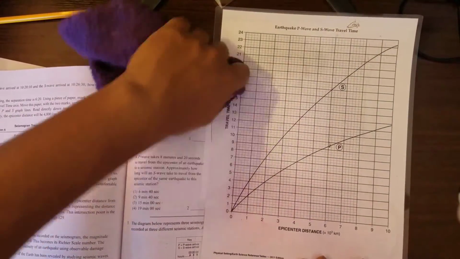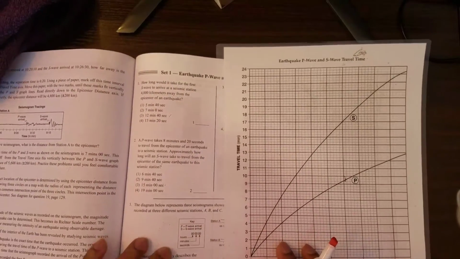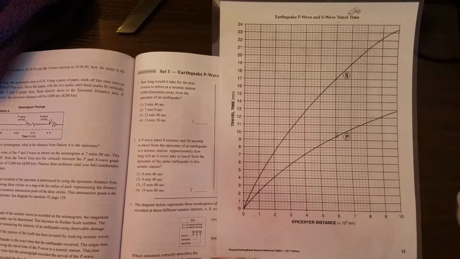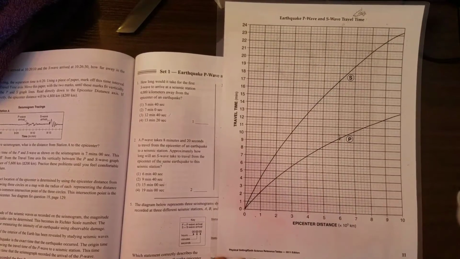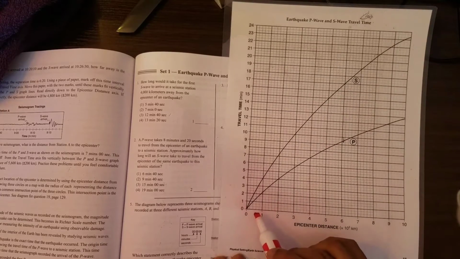Let's try another problem now. So I'll solve like 4 or 5 questions from here so that you will have an idea what's going on. So let's try number 2. A P wave takes 8 minutes and 20 seconds to travel from the epicenter of an earthquake to a seismic station. Approximately how long will an S wave take to travel from the epicenter of the same earthquake to the seismic station?